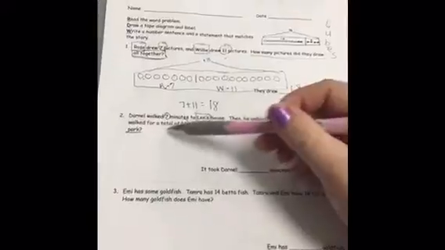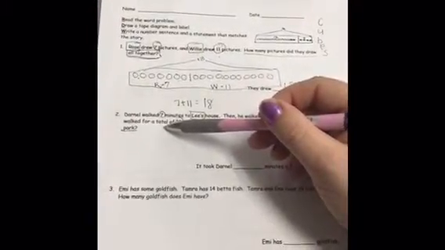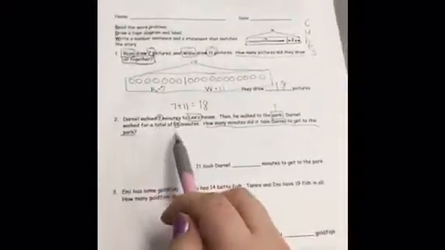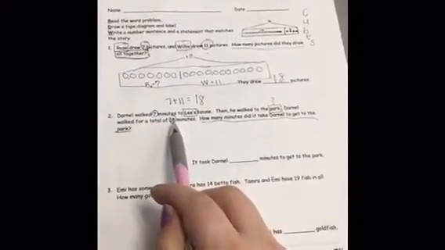Then it says, Darnell walked for a total of 18 minutes. I know when I hear the word total, that's my altogether, my big number that goes next to the equal sign. They gave us the total. So I know when I go to draw my picture, I need 18 circles because 18 circles is my total.